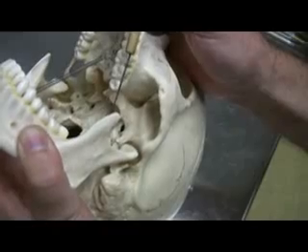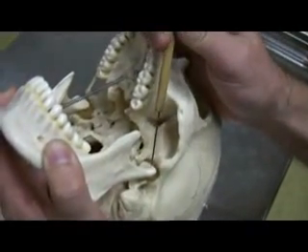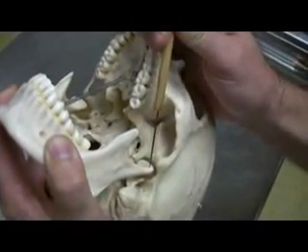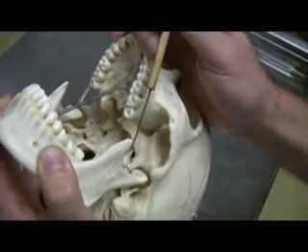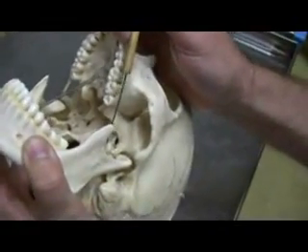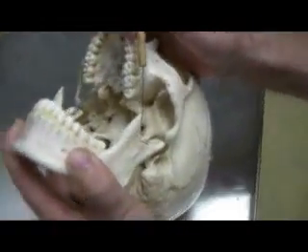This is the coronoid process of the mandible. This is the mandibular condyle right here. Mandibular condyle, coronoid process. Coronoid means crown-like, and indeed this looks like the point on a crown.